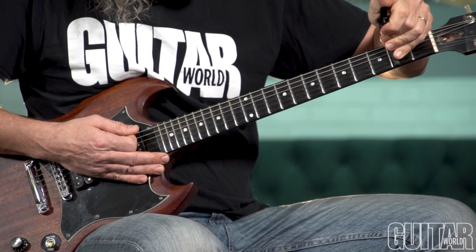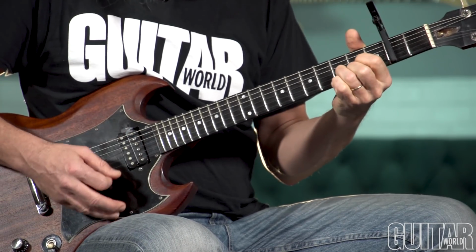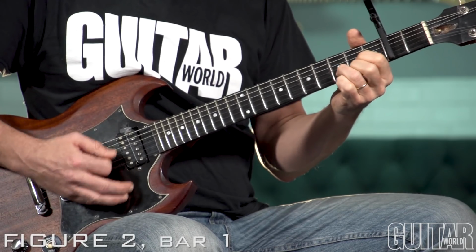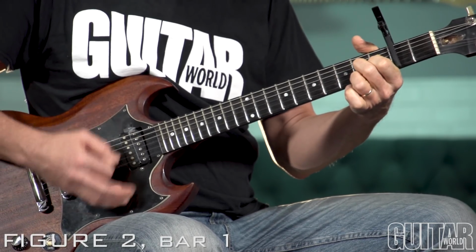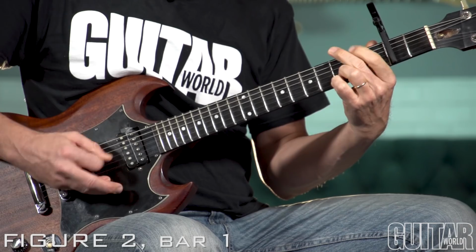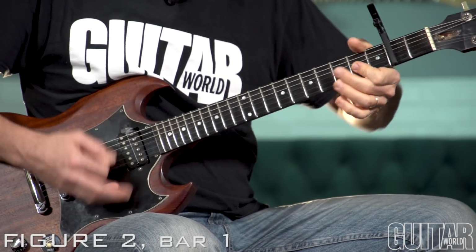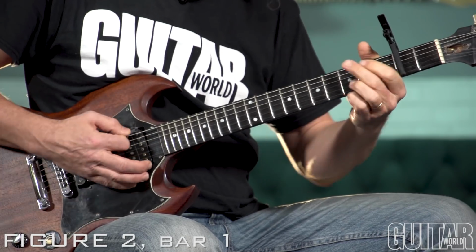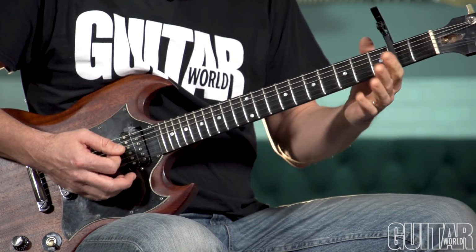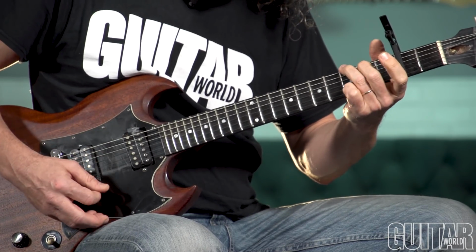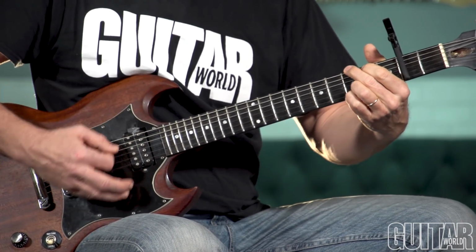And so he's going... So now we're actually in the key of E. You can play the G like that, the folk G, or you can play the rock G.